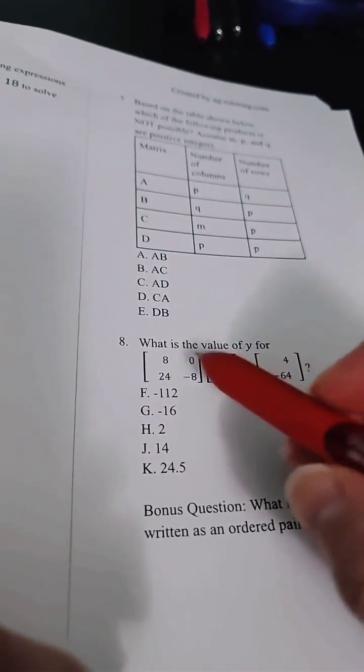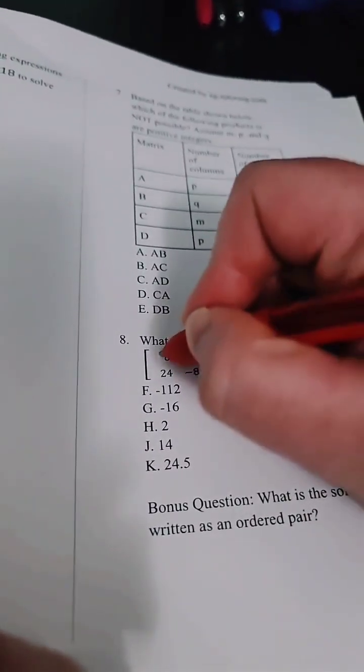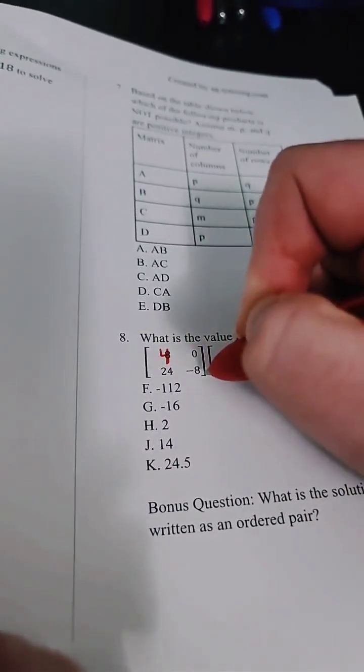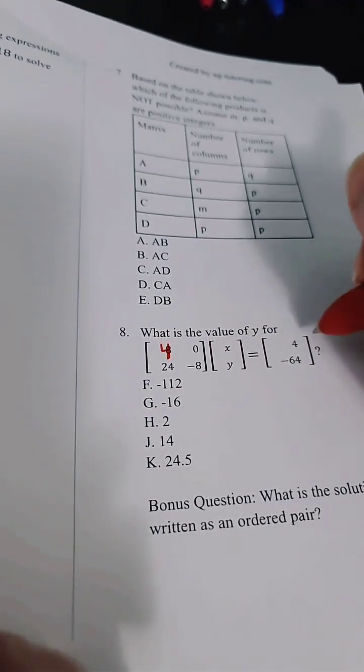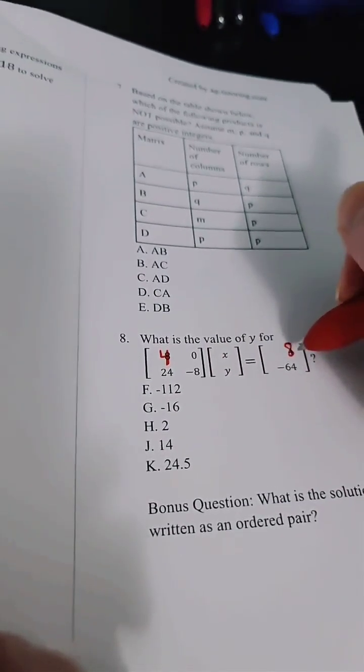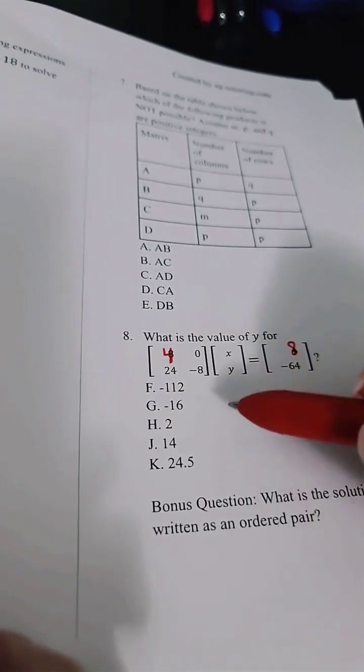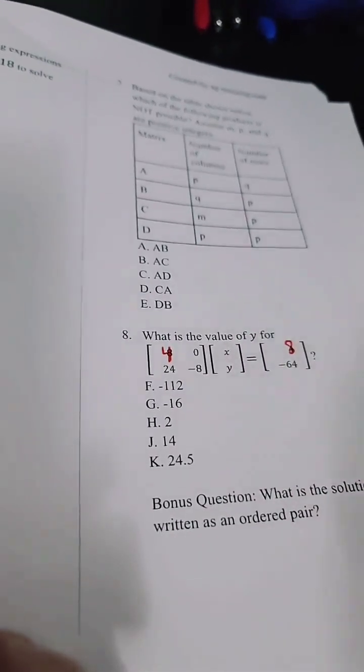I said 4. Oh, I changed this to a 4. This is a 4, and this is a -8, this is a 0, and I said this is equal to, and this becomes 8. And then all of these answer choices remain the same. It's just I accidentally flipped those. So just remember that when you're doing it, if you're one of those 7 people with the book.